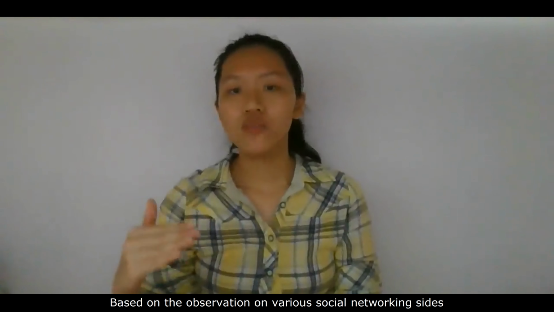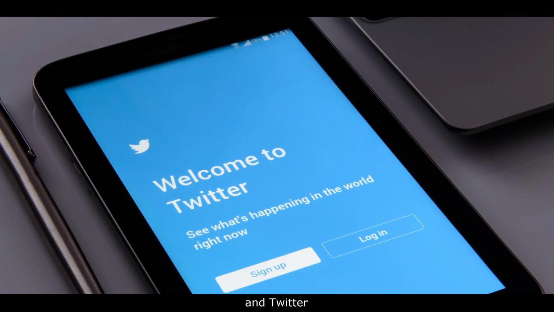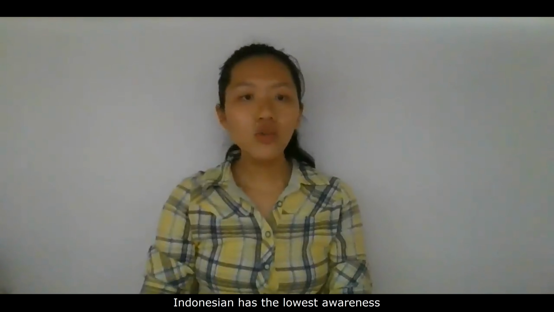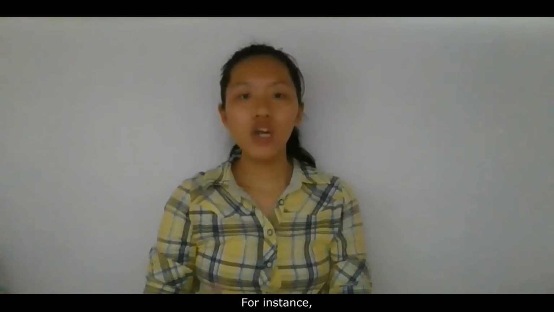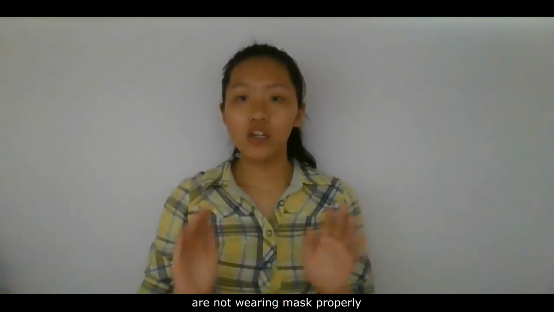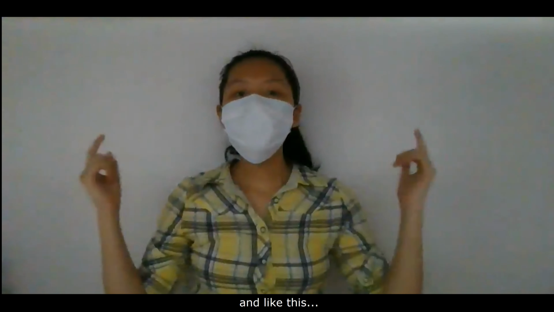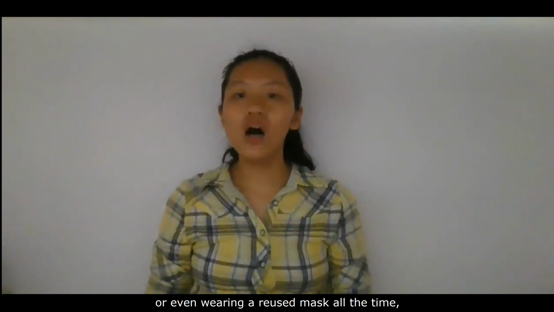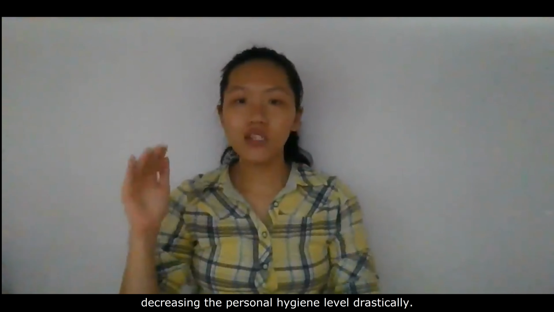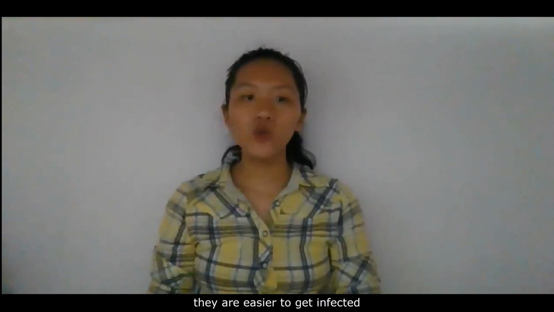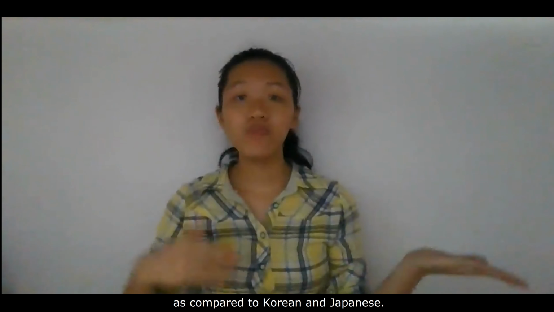Based on the observation on various social networking sites, such as YouTube, Facebook, and Twitter, among these three countries, Indonesia has the lowest awareness towards the restrictions and measures proposed by their government. For instance, some of the Indonesians are not wearing masks properly, like this, and like this, or even wearing a reused mask all the time, decreasing the personal hygiene level drastically. Consequently, they are easier to get infected as compared to Koreans and Japanese.